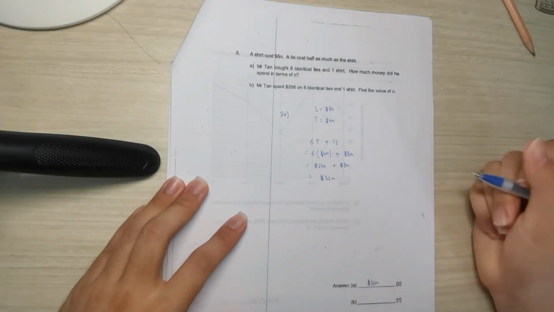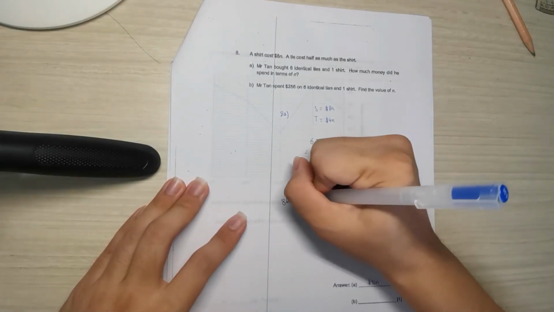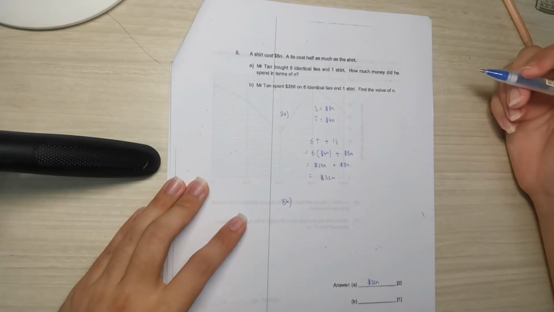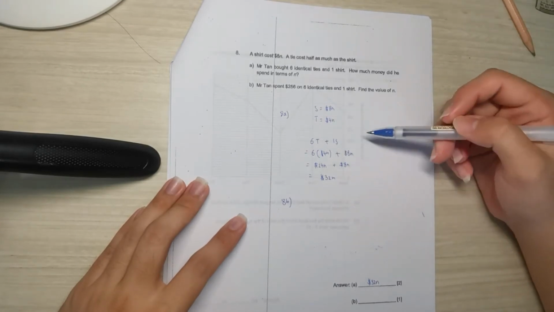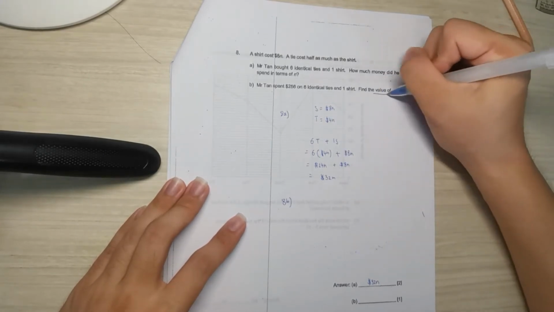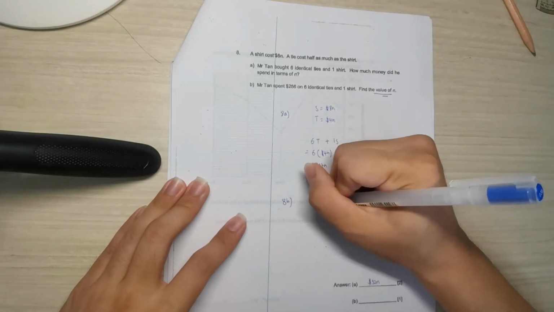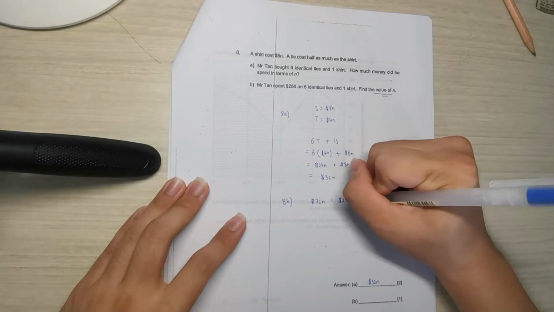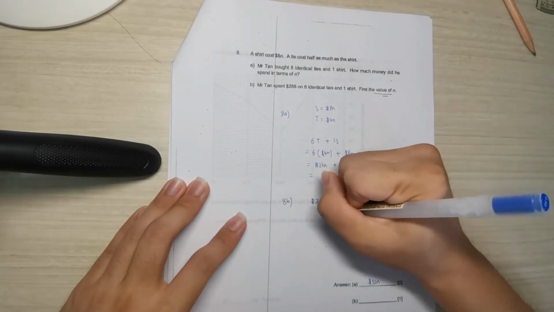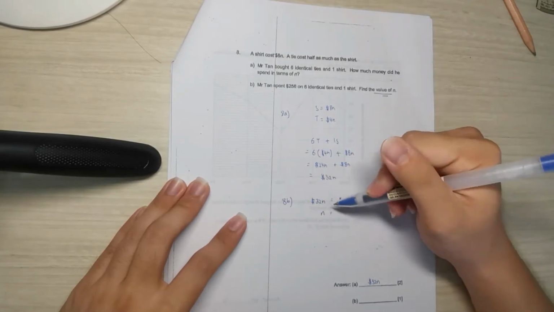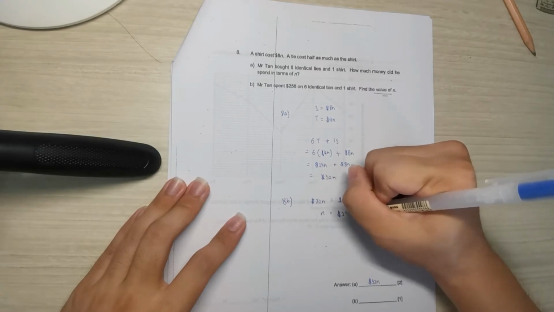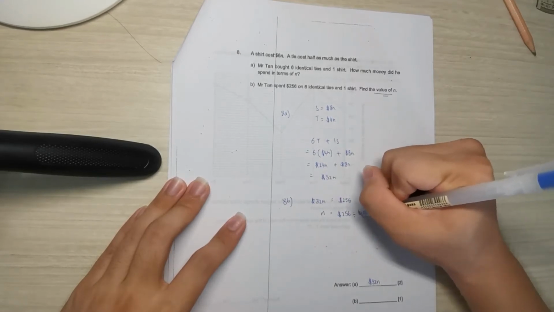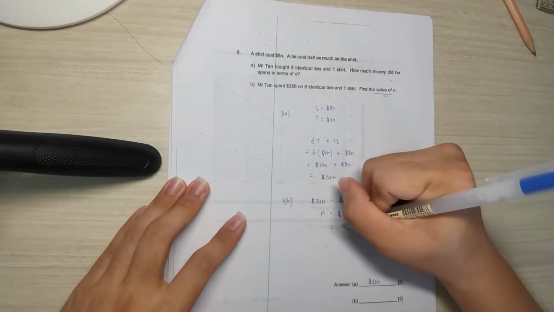Okay, next. So part B, they say that Mr. Tan spent $256 on all these 6 ties and 1 shirt. So they want you to find the value of N. So 32N is equal to $256. So to find N, you must take 256 divided by $32, and you should get 8.